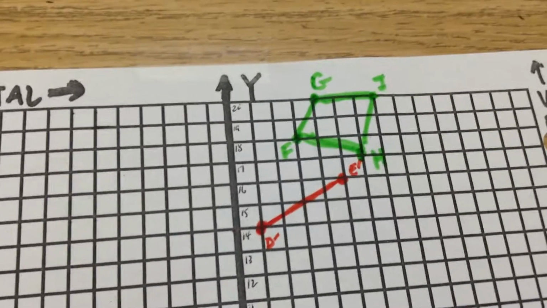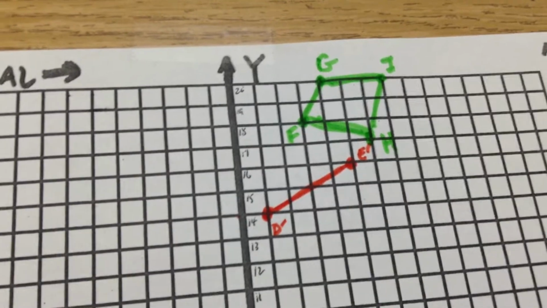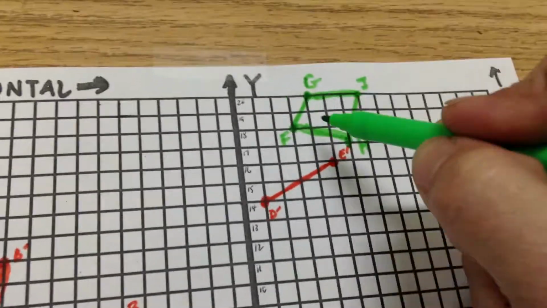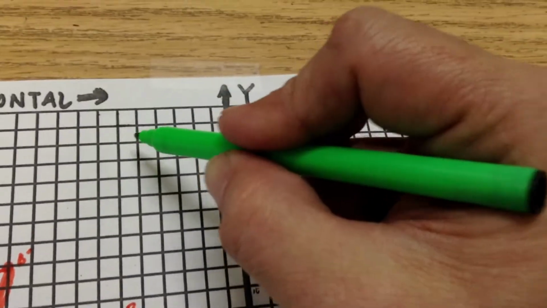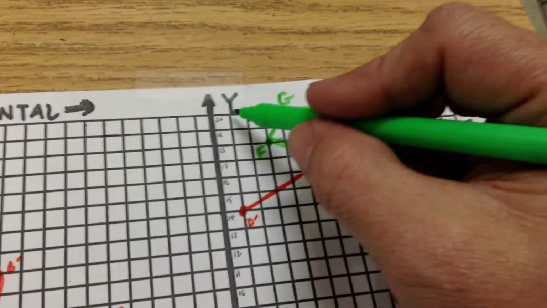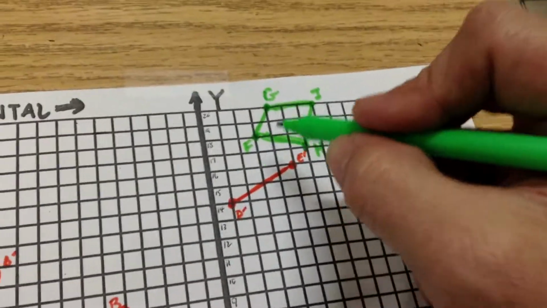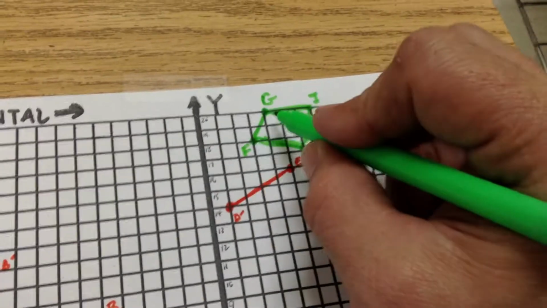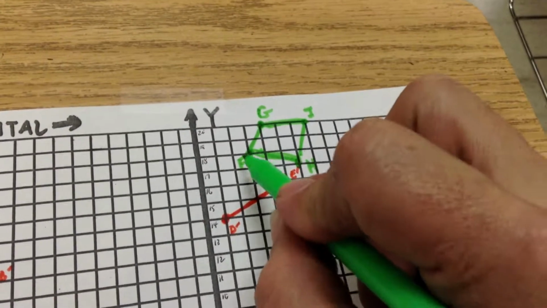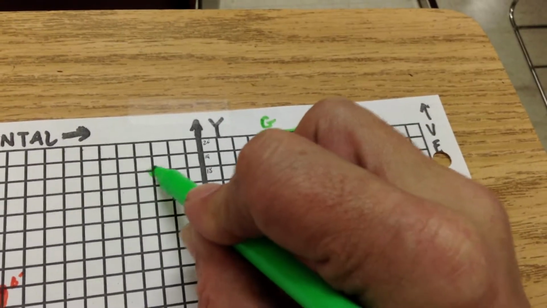Okay. And now it tells me that I want to reflect this shape across the Y or vertical axis. So that means it's got to actually go from here over this way. It actually has to cross it. That's what it means to flip it over the Y axis, the vertical axis, the one going up and down. So as far as every point is from the Y axis on this side, I'm going to move it to the other side the same distance. So I'm going to start with point F, which is 3 away this way. So I'm going to move it 3 away this way.